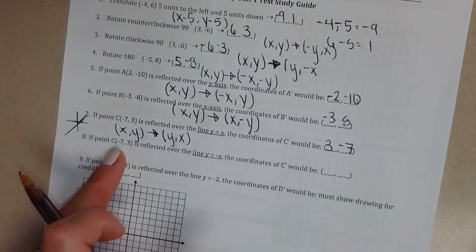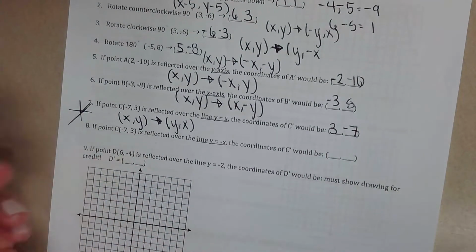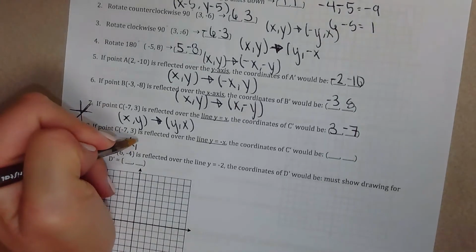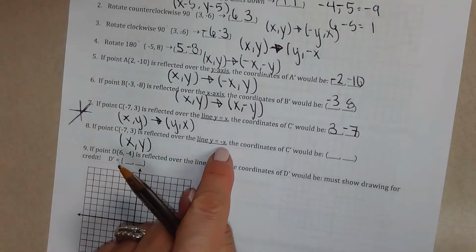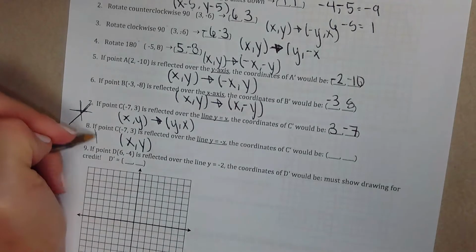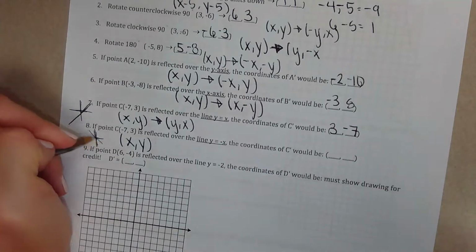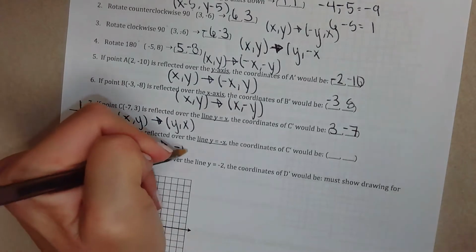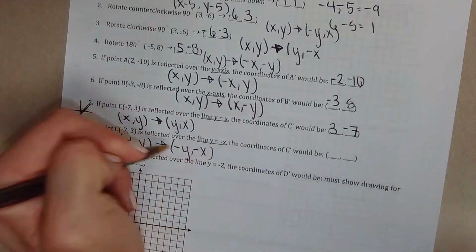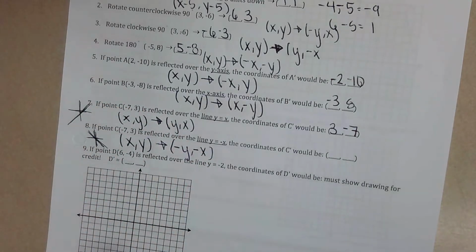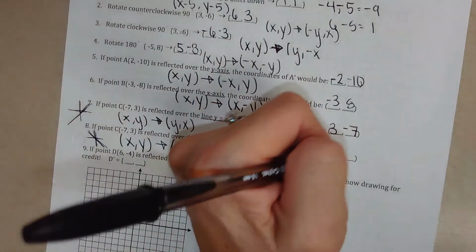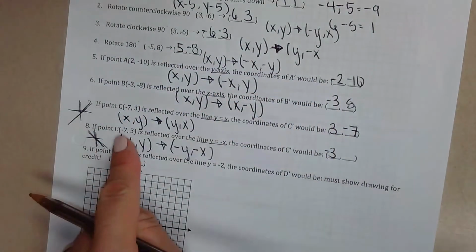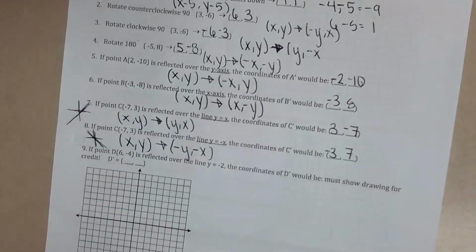All right, well, now we have x and y still, but this time they're reflected over the y equals negative x, which means that it would go down like that, and they would still switch places, but this time their values would also become opposite. So you would have a negative 3 and now a positive 7.